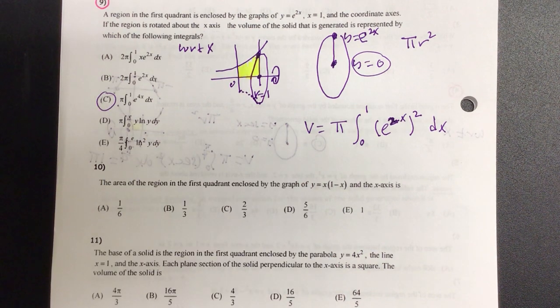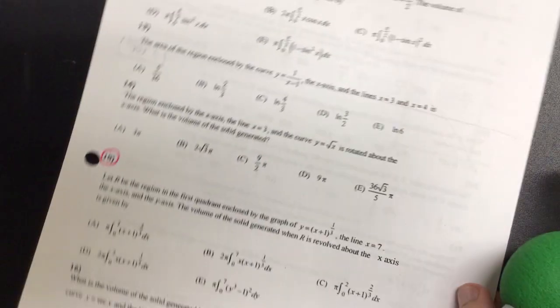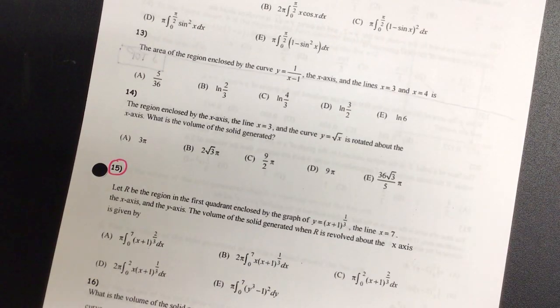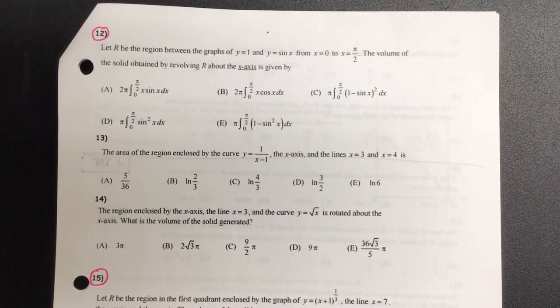Okay, now let's look at number 12. Did we say 12? Yeah, we did. 12 and 15? Yes. Okay, Abigail, let's read number 12, please.